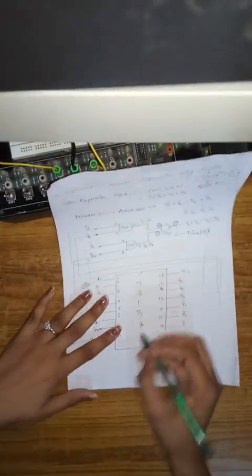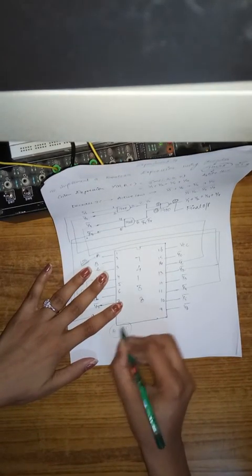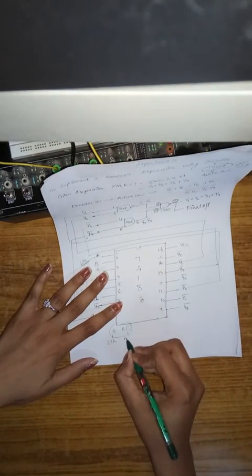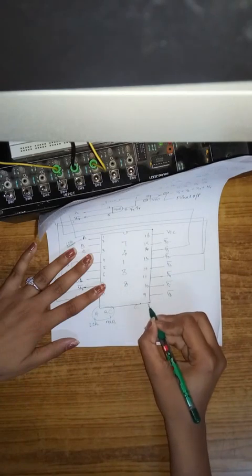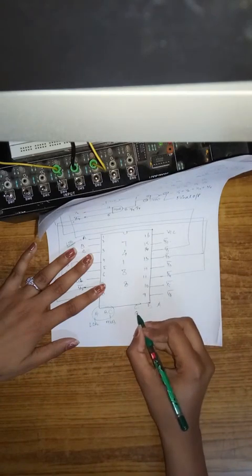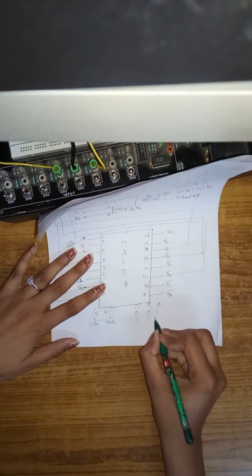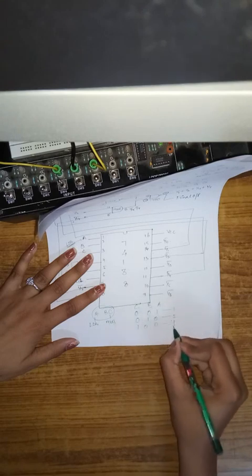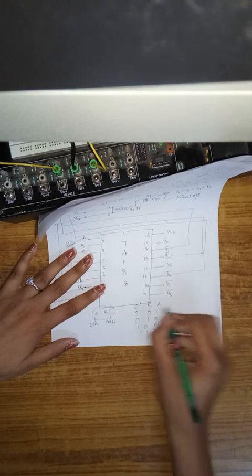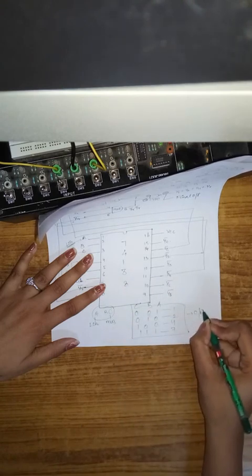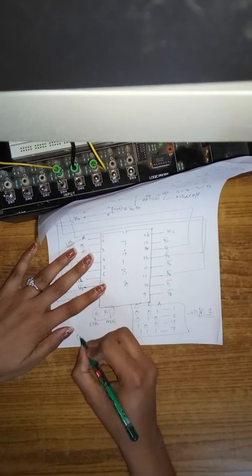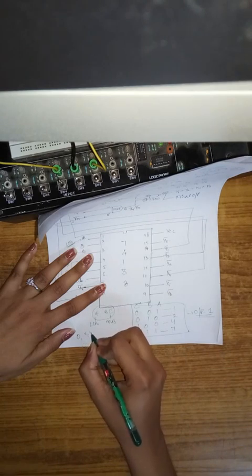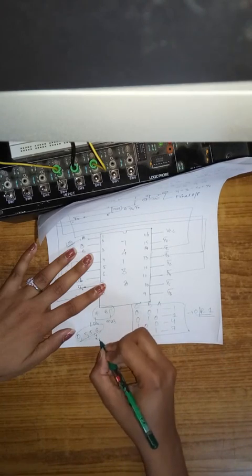So whenever my input is CBA, where A is LSB and C is MSB, for 0, 0, 1, 0, 1, 0, 1, 0, 0 and 1, 1, 1, that is terms 1, 2, 4 and 7, only the output will be 1. For all other terms, that is 0, 3, 5 and 6, the output will be 0.